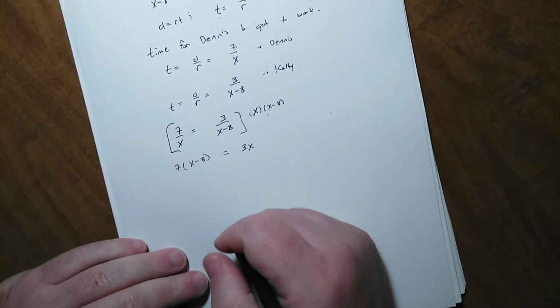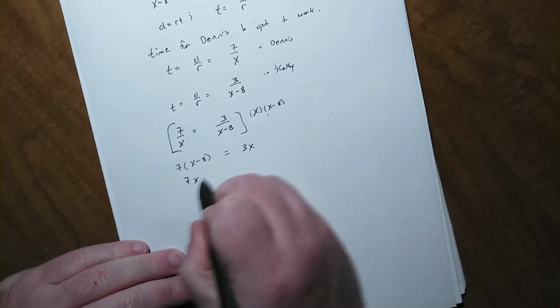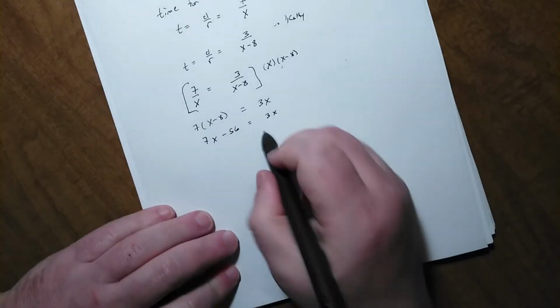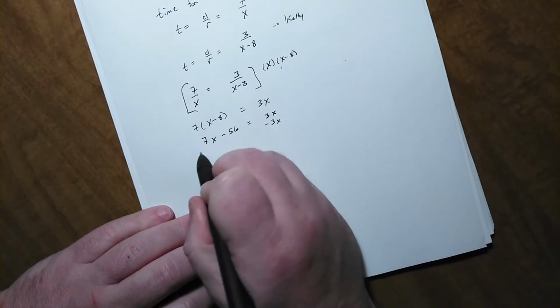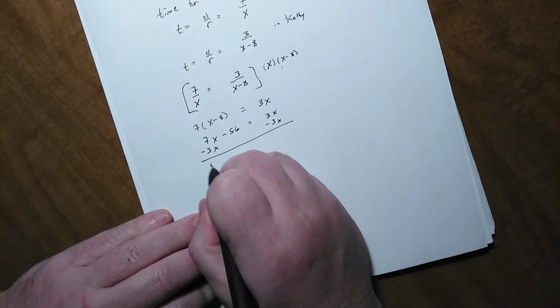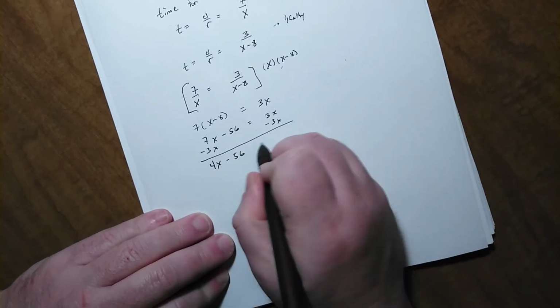And now we just have to solve this. So we have 7x minus 56 is equal to 3x. We're going to go ahead and get all the x's on the left-hand side. Okay, 7x minus 3x, right? We end up with 4x minus 56 is equal to 0.